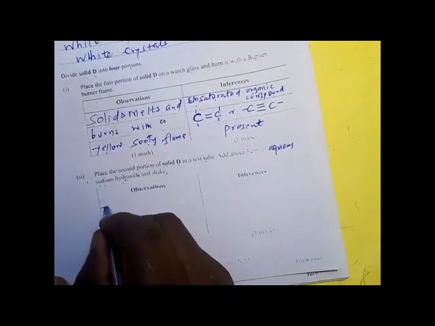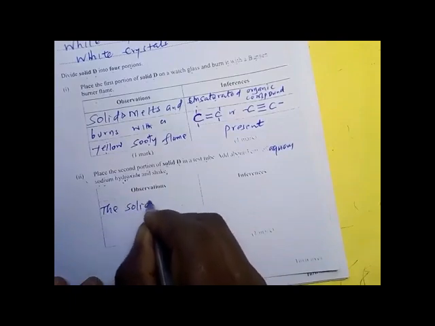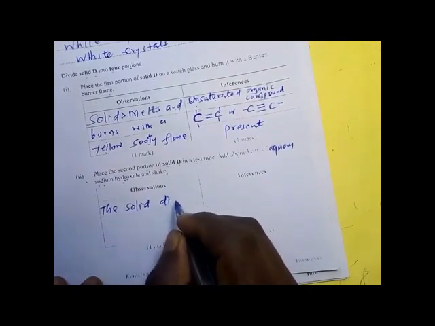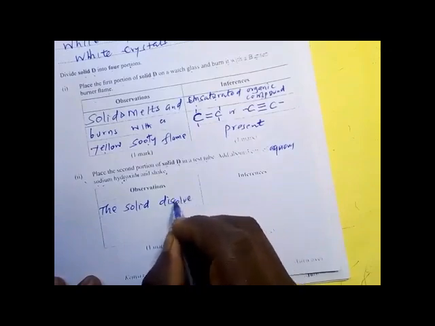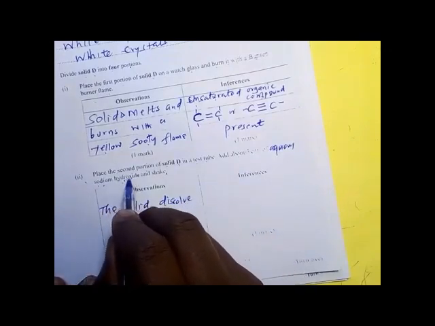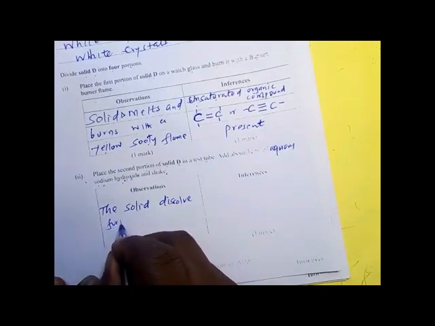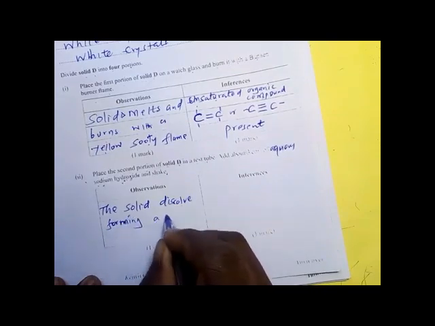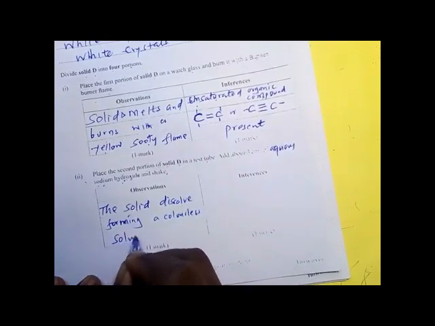The solid, solid D dissolves in sodium hydroxide, forming a colorless solution.